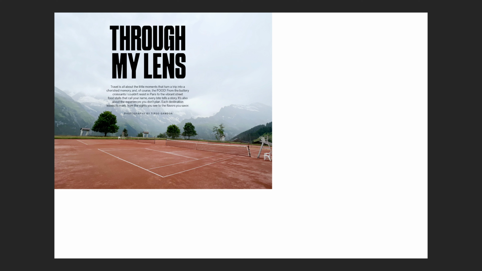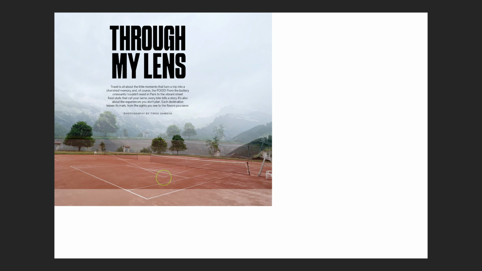Now we adjust the crop of the photo to make room. Since my text is symmetrical, I do have this corner of the tennis court that I can anchor towards the center as well. Here's that alignment. Last piece, a caption. This is Sport Chalet in Marin, Switzerland, in case anyone wants to go. But great, this section is done.